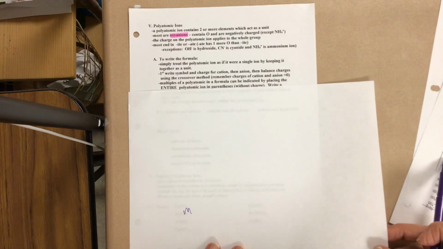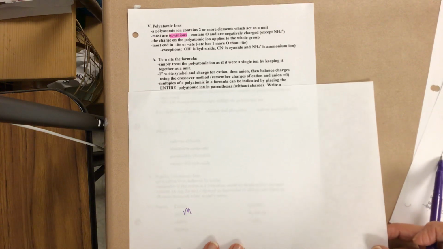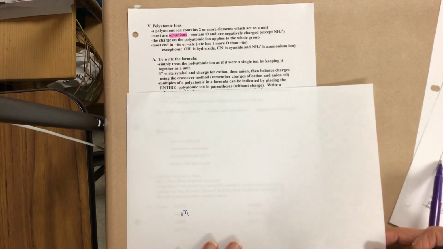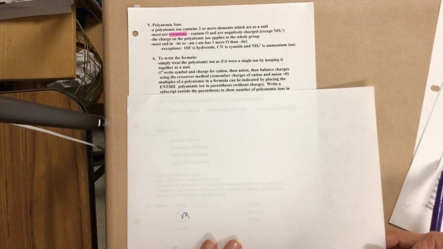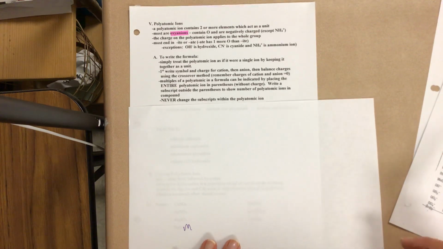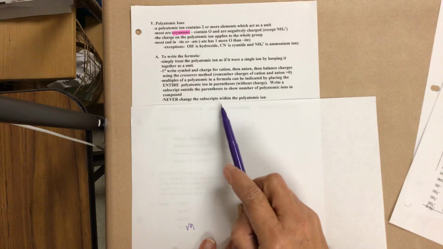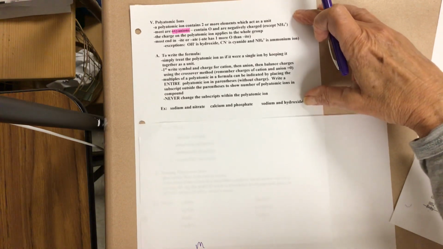If you have to have more than one of the polyatomic ion, multiples of a polyatomic ion in a formula will be indicated by placing the entire polyatomic ion in parentheses without the charge, and then writing a subscript outside the parentheses to show the number of the polyatomic ion in the compound. You never ever change the subscript within the polyatomic ion. Okay, so let's practice a couple together.